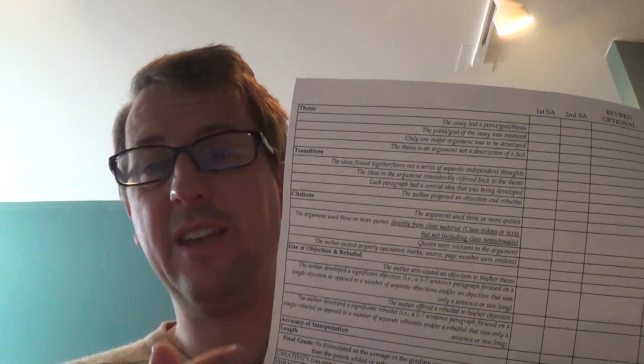Now, in terms of the structure, it's broken down into major categories. Those major categories are the thesis, the transitions, the citations, the objections and rebuttals, the length, and accuracy. In the first 4 of those major categories, it's broken down into 4 subcategories. Again, the purpose of doing that is to give you as specific a feedback as possible. So it's not simply that you're good or bad at thesis statements, you're good or bad at particular elements of creating a thesis.